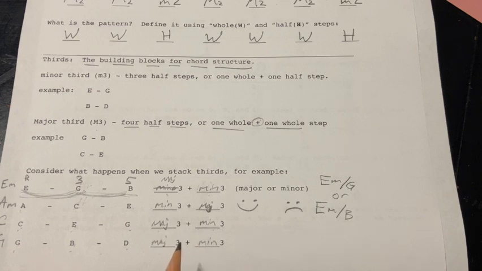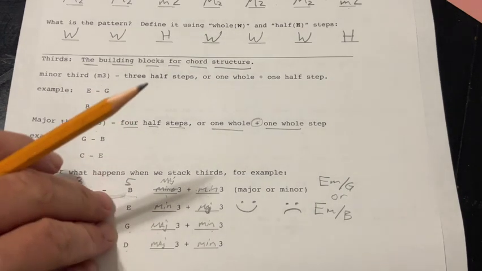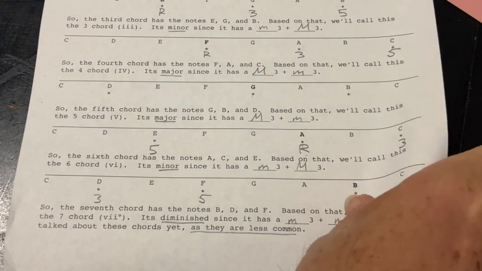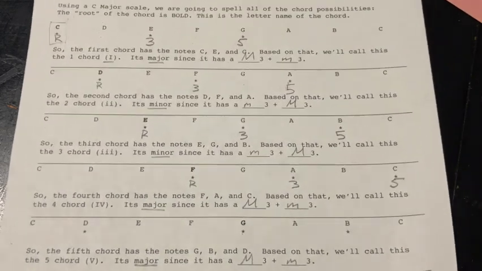Okay? And then when we're looking at a major key, then it's always going to be major, minor, minor, major, major, minor, diminished. And that kind of goes from like whole step, half step, whole step, whole step, whole step, half step.